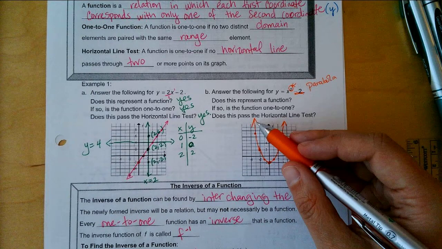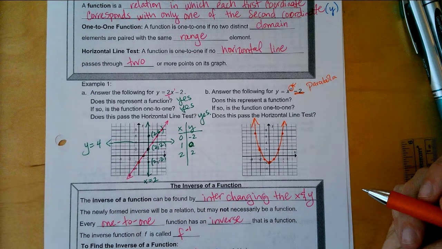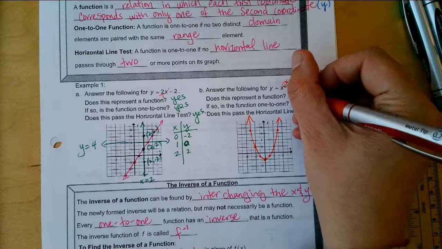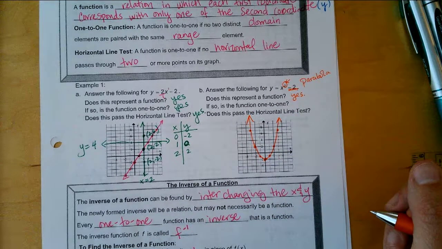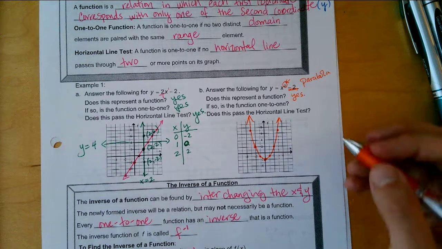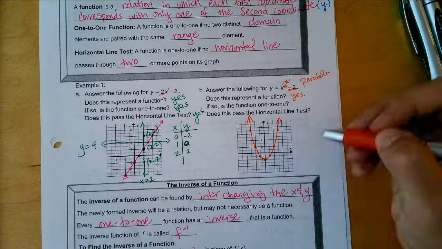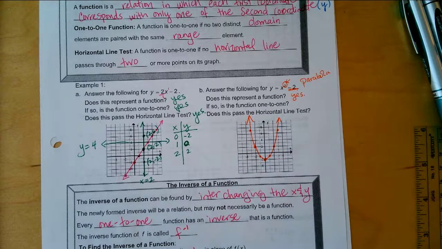So is this parabola a function? And why would you say yes? It's a function because it passes the vertical line test, right? Vertical line test: if you draw a vertical line, you cannot cross the graph more than once with any vertical line. So that means none of the x values will repeat. None of the same x values will give you different y values.